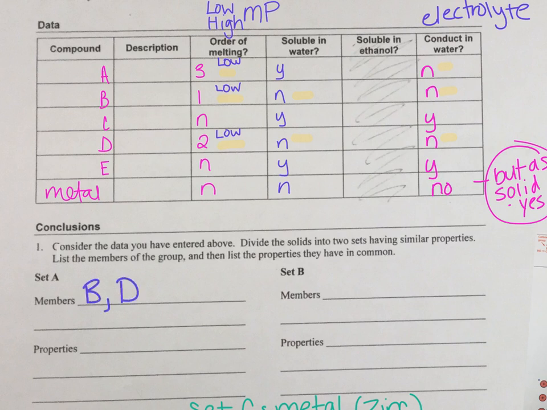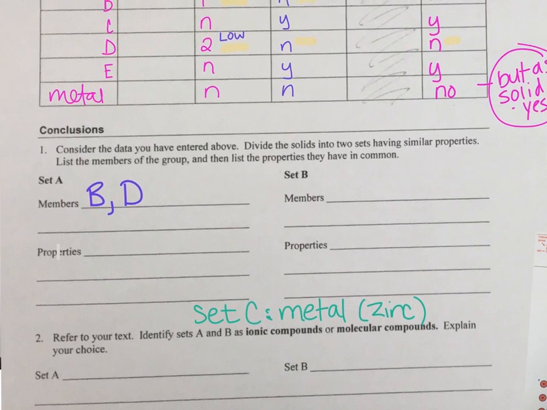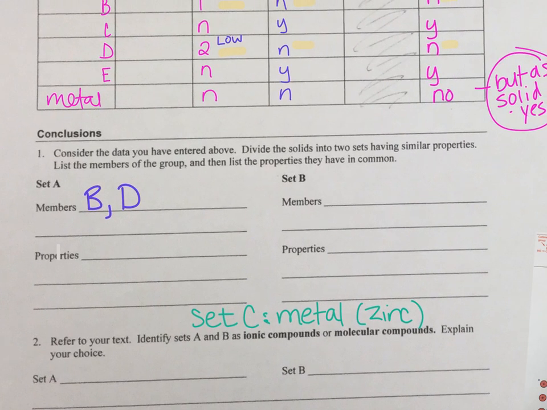Okay? Now, if you reversed yours and you already started writing that one on set B, please don't erase it. Like, you're good. You do not need to switch it from me. Okay? Just keep them together. As long as B and D are together, you're good. Okay? All right. So we have compound B and D. The properties that we're going to list with it are what? Low melting point.